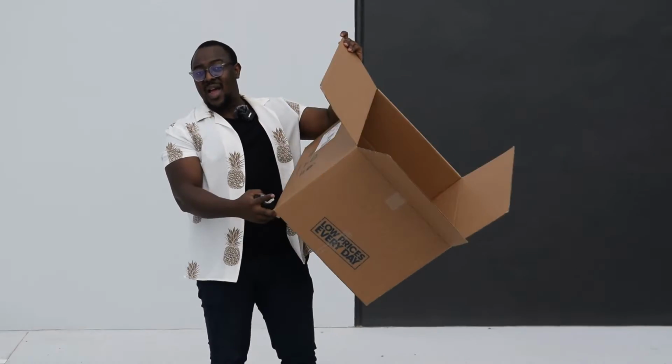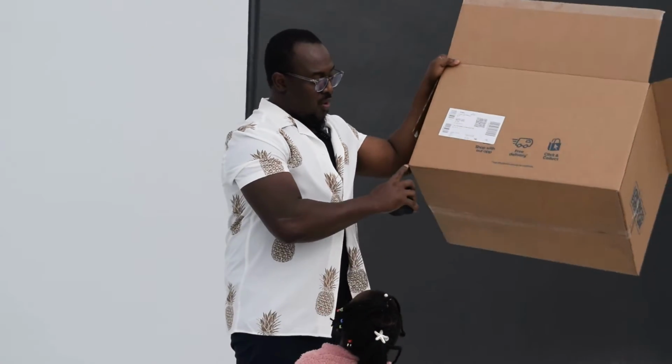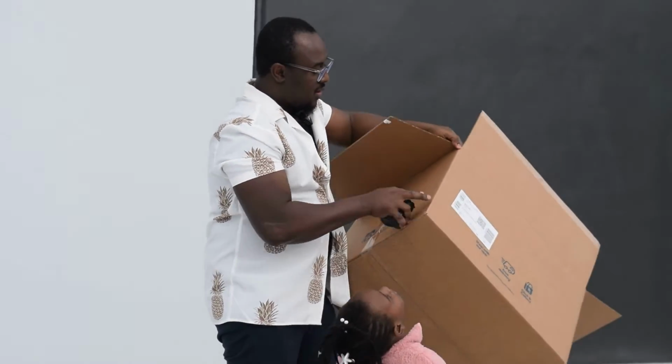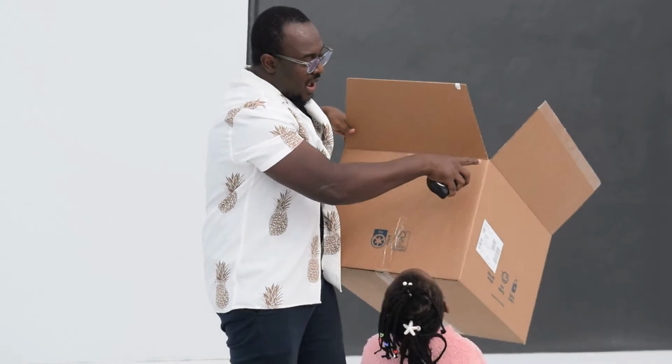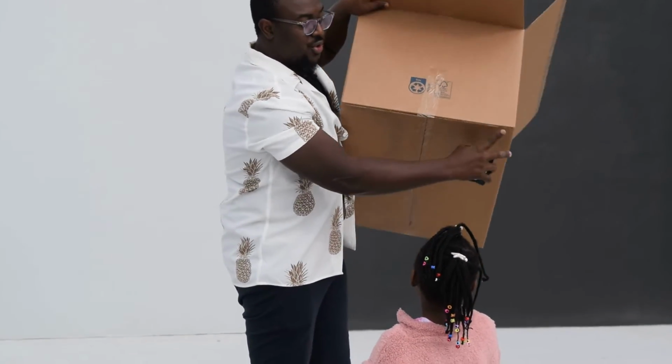To explain how to calculate your CBM, I will use this box as a demonstration. To calculate your CBM, from here to here is the length, from here to here is the height, and from here to here is the width. In school, it is length times breadth times height.